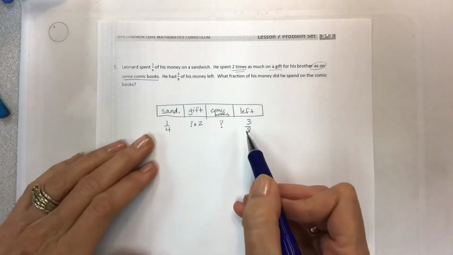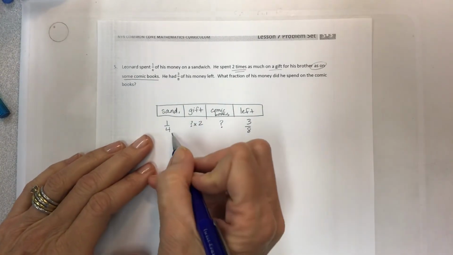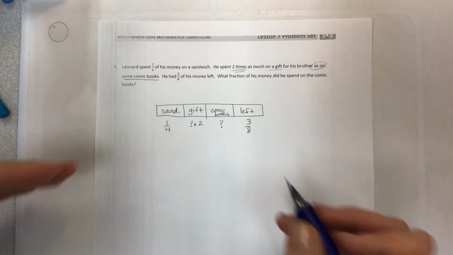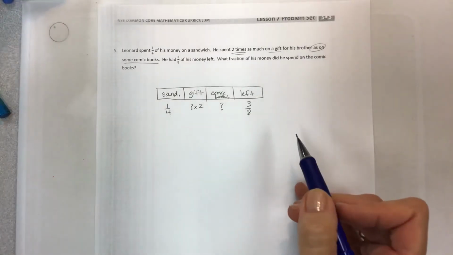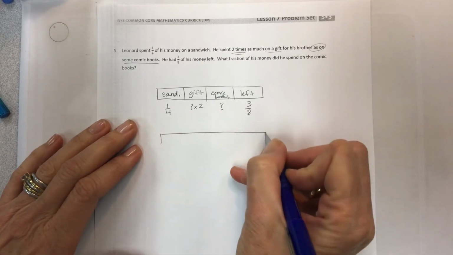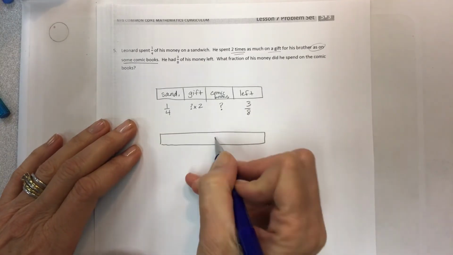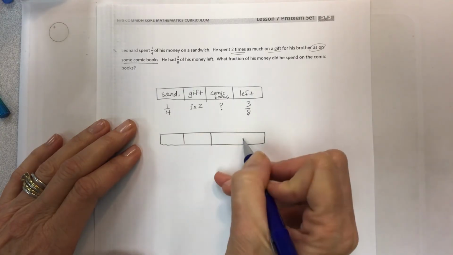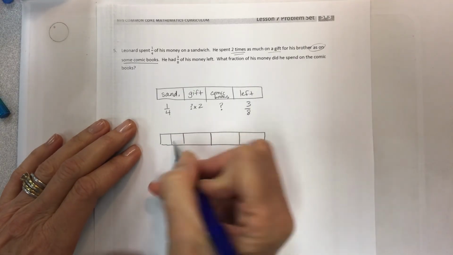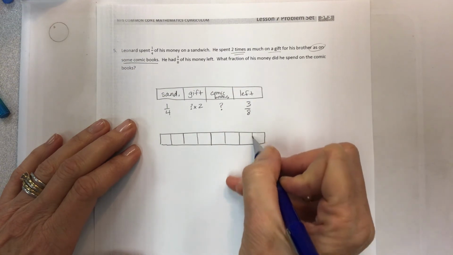So what we can do here is we can look at these 2 denominators. Again, I want to have a common denominator so that I can show the parts. Okay? So let's make a tape diagram and turn it into eighths. Okay? 8 parts. Half the left, half the right. Let's make 8 little chunks here.